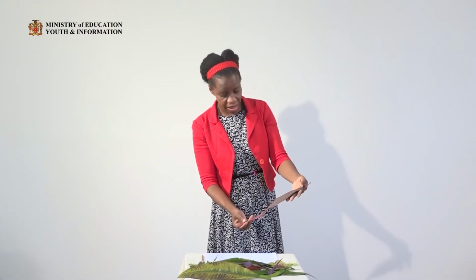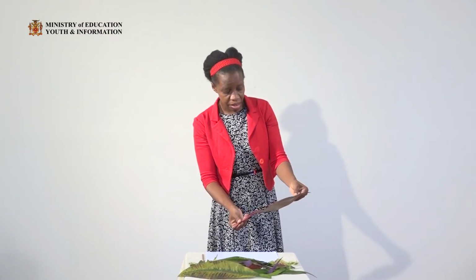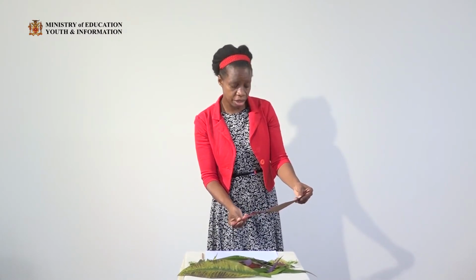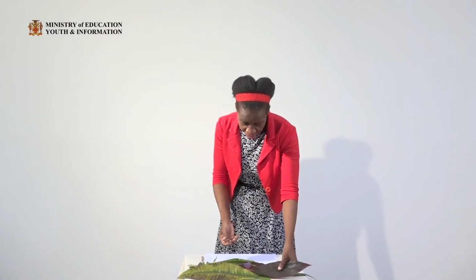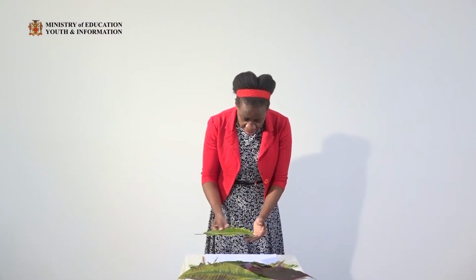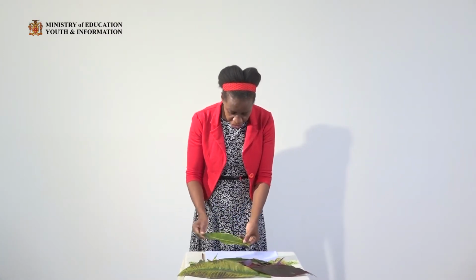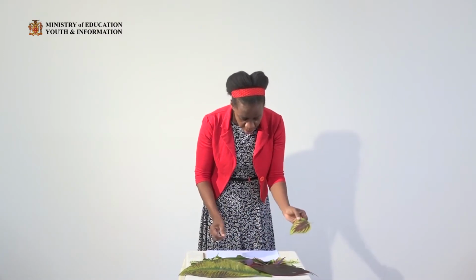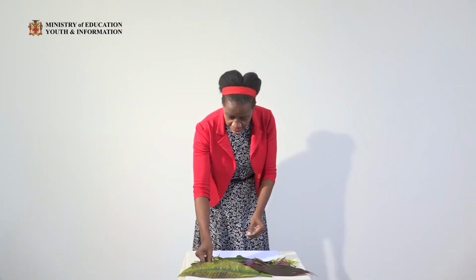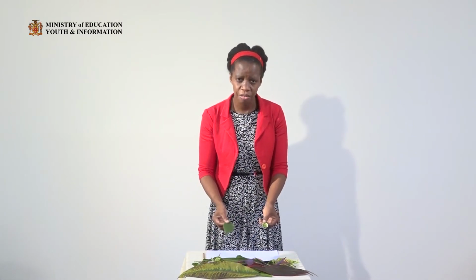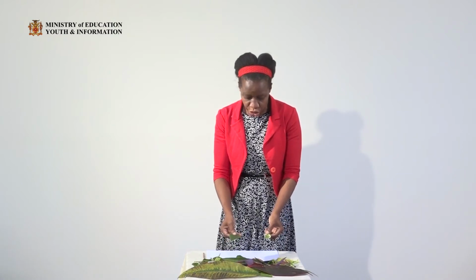We could possibly say that it is, I'm going to use the term oblong or oval shaped. All right, good. So most of these leaves would have that particular shape, oval shape. Of course, we said that some are heart shaped, and you can look around and see what other shapes of leaves you have in your surroundings.